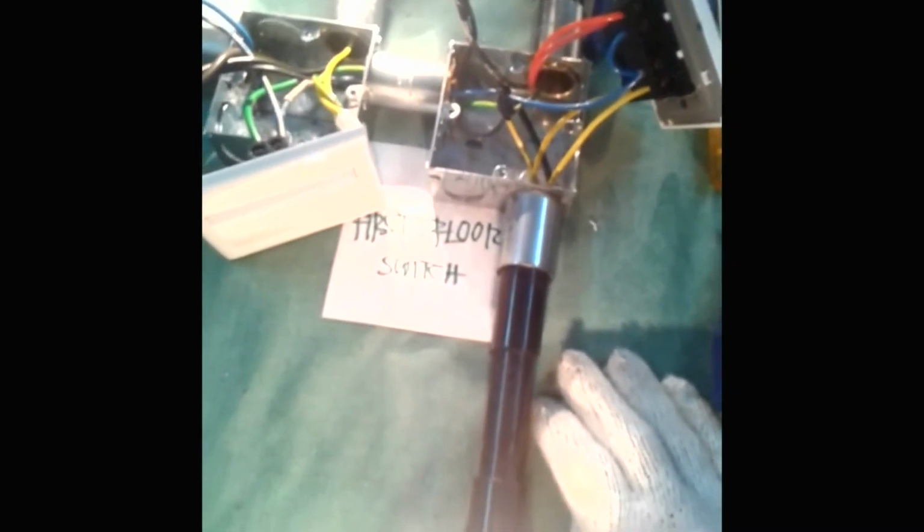And for the traveler, for our three-way switch, we use 2 pieces of the same color, 2.5 mm size stranded electrical wires.